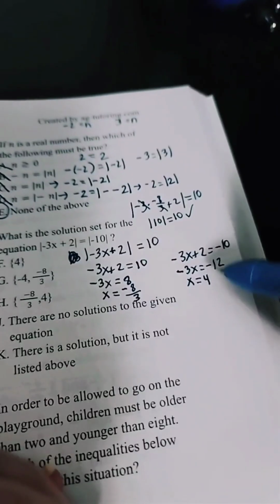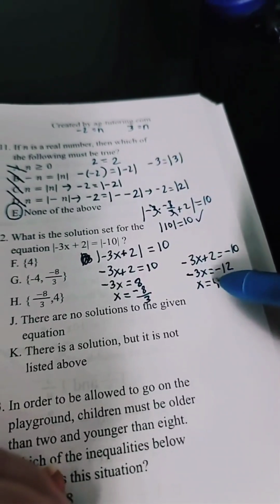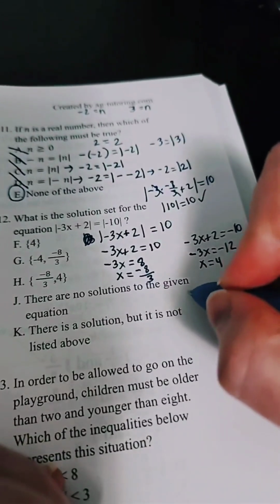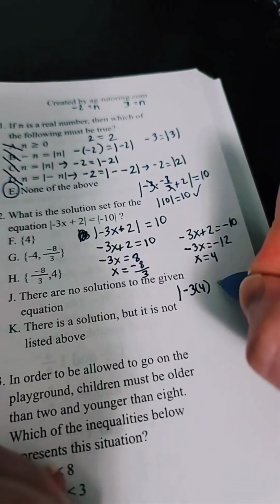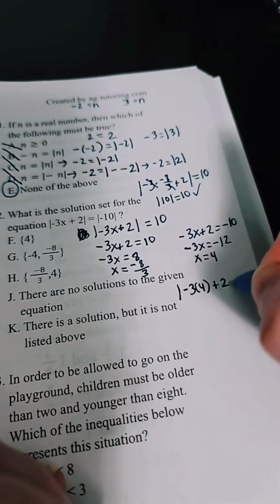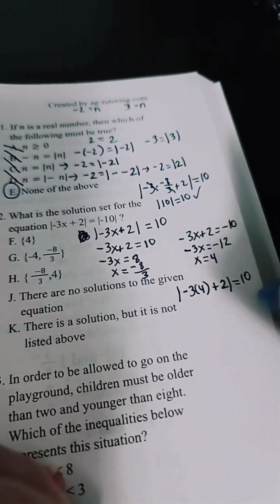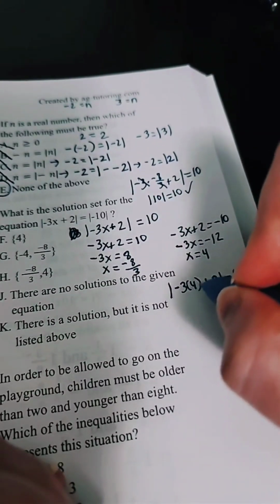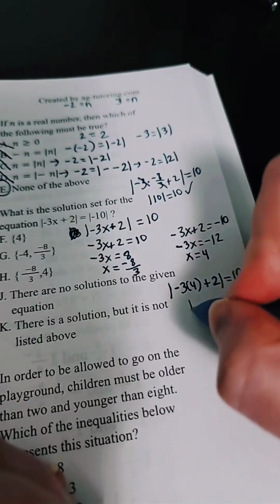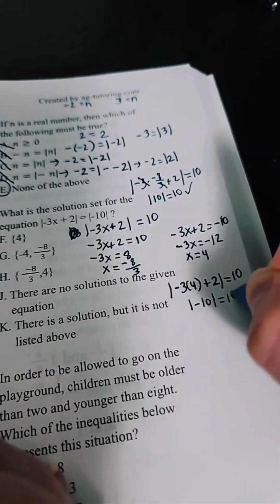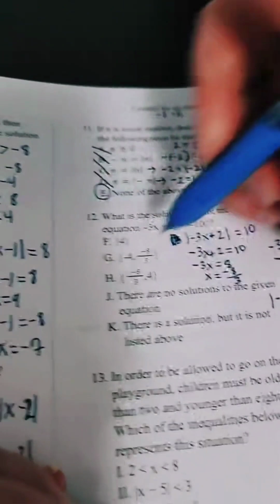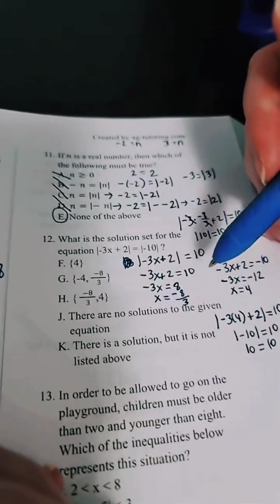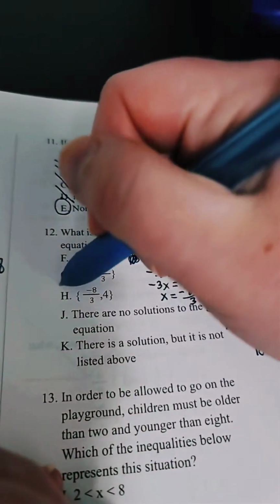That works. Now I'm going to do the same thing, checking with 4 as the x. Negative 3 times 4 plus 2, does that equal 10? Negative 3 times 4 is negative 12. Negative 12 plus 2 is negative 10. The absolute value of negative 10 is positive 10, so that works out. So it should be both of them, 4 and negative 8/3. That would be H.